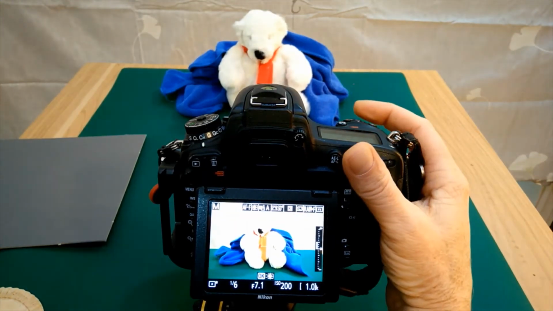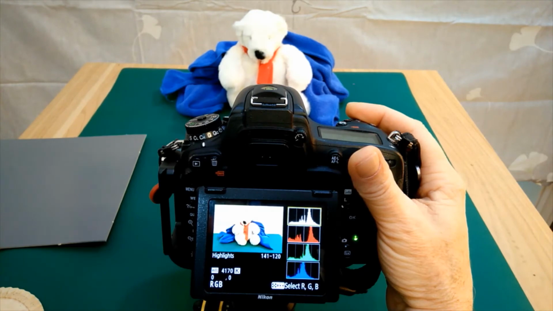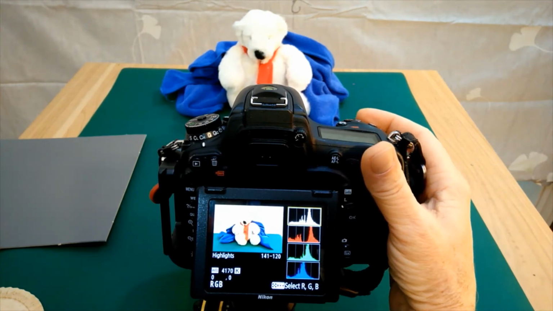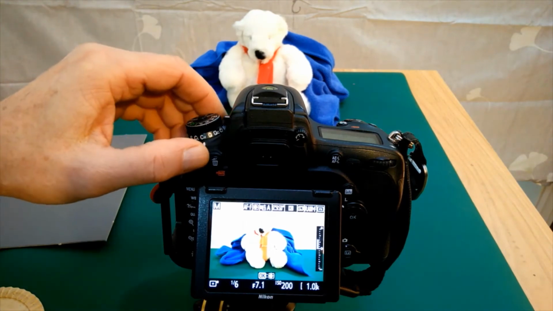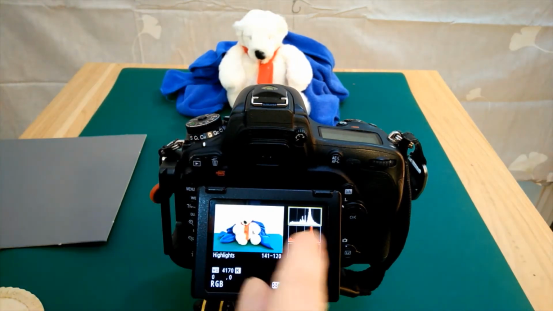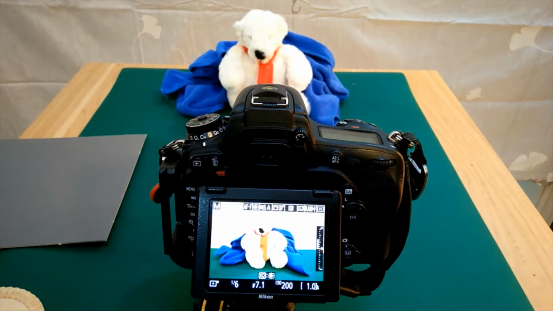Take the gray card away. See, we're almost a stop and 1/3 over. Take our shot. All right. Now you see we have a full spectrum. And that is pretty close to exactly the colors and the lighting.